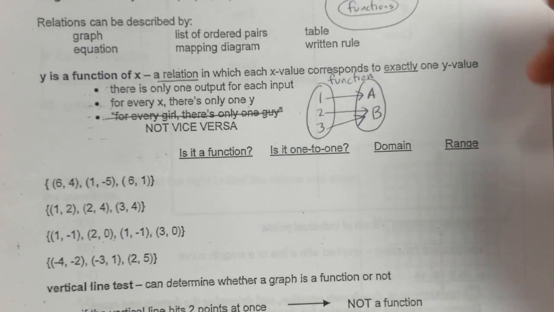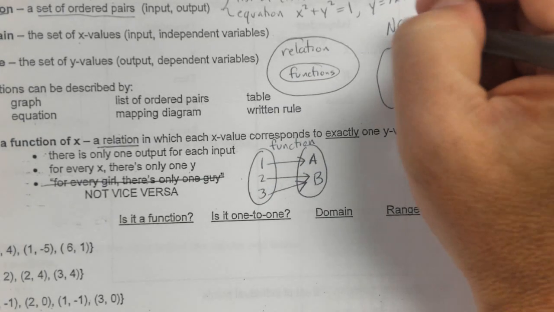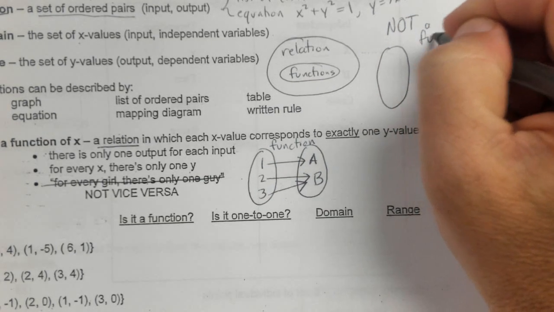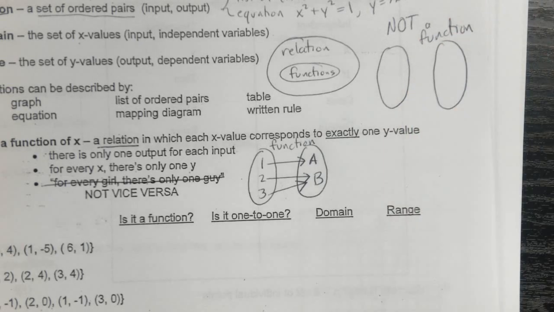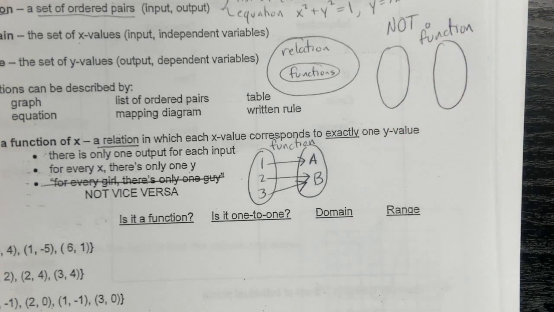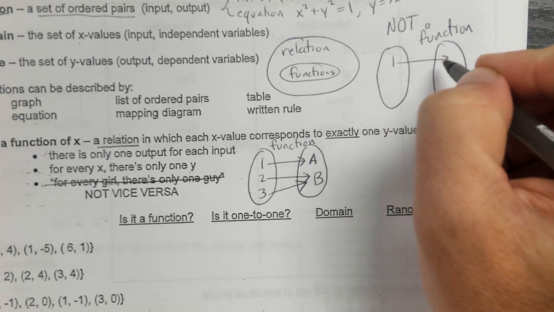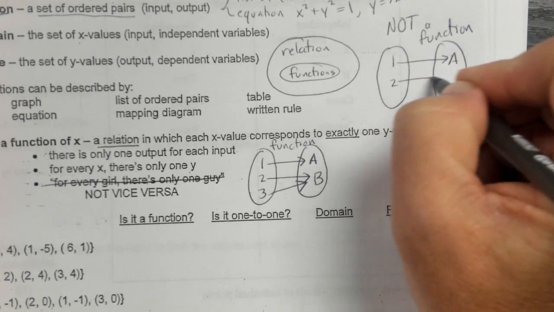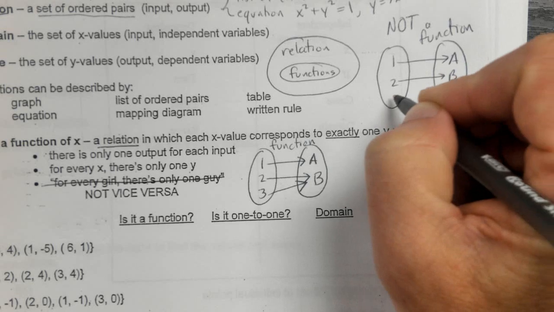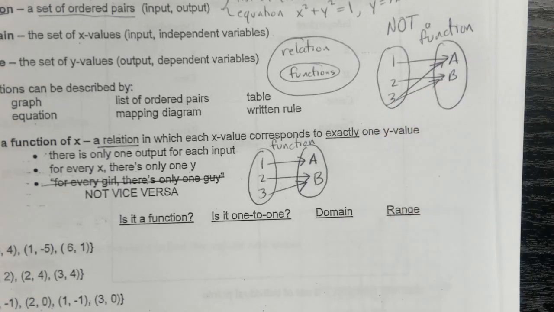What would a not functioning vending machine look like? How could I draw one of those? Yes. So he said 3 goes to B and A. So 1 goes to A. 2 goes to B, and 3 goes to B and A.